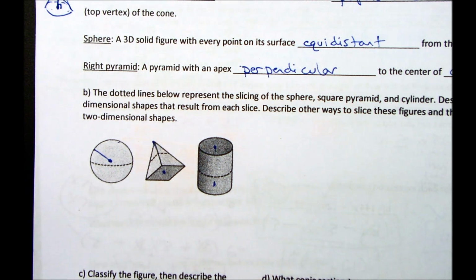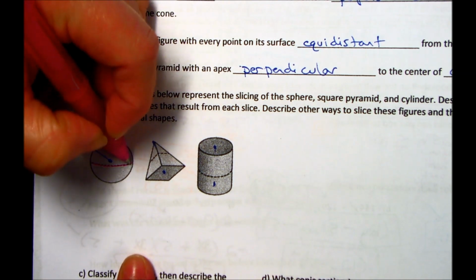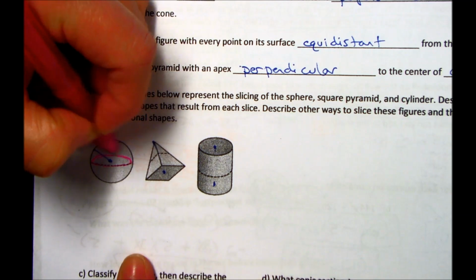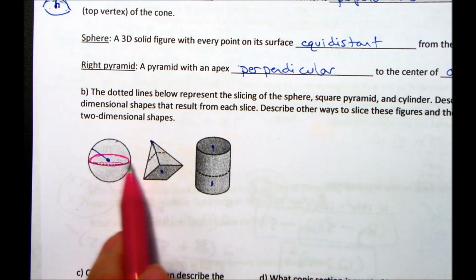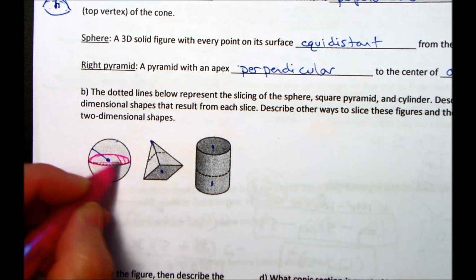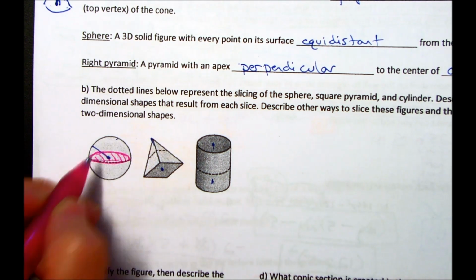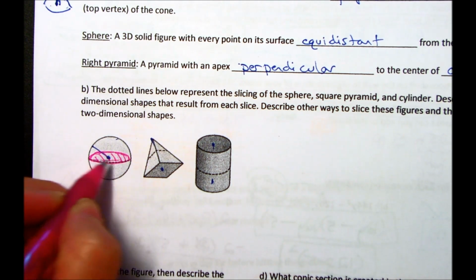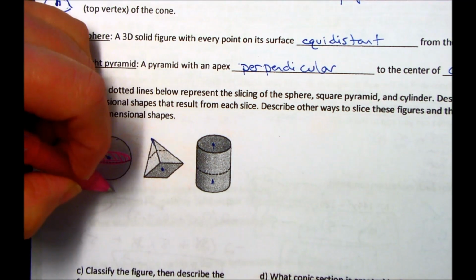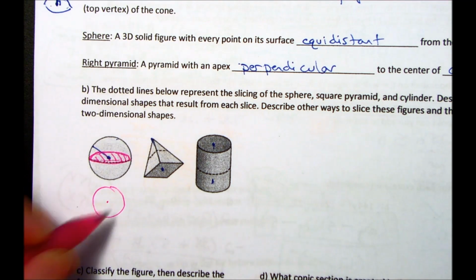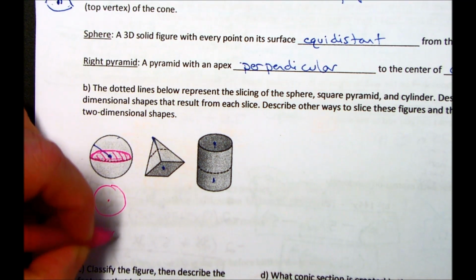All right, so with the sphere, if we were to slice it, think of a sword cutting through it, or a plane cutting through the sphere right through the center. What would this two-dimensional shape be? I know it's hard to see three-dimensionally, but if you were to cut that in half and look at the halves from the center, it would be a circle. So the cross section here would be a circle.